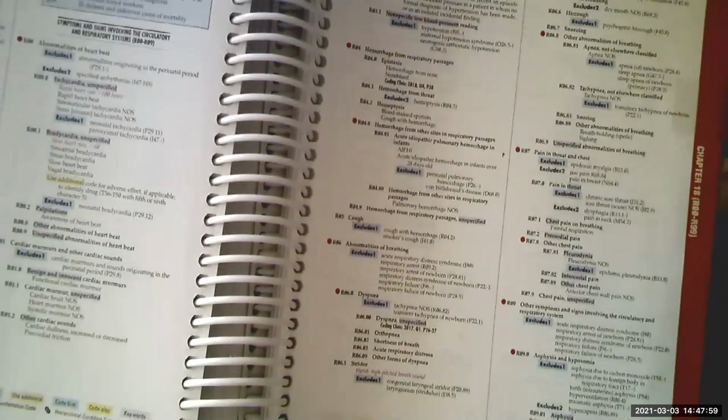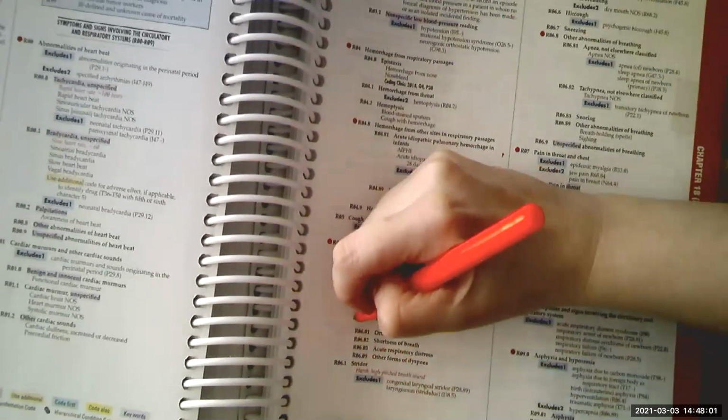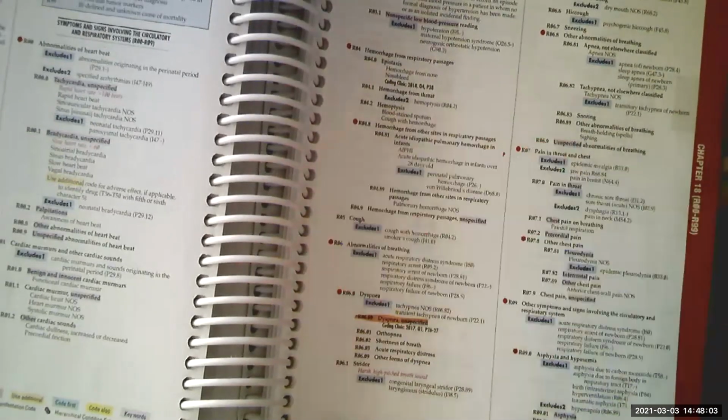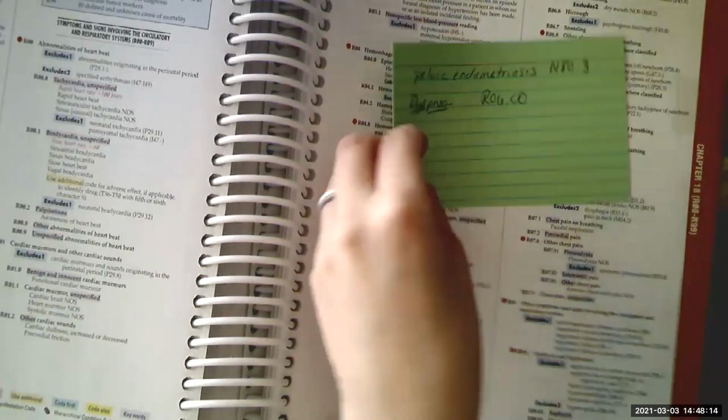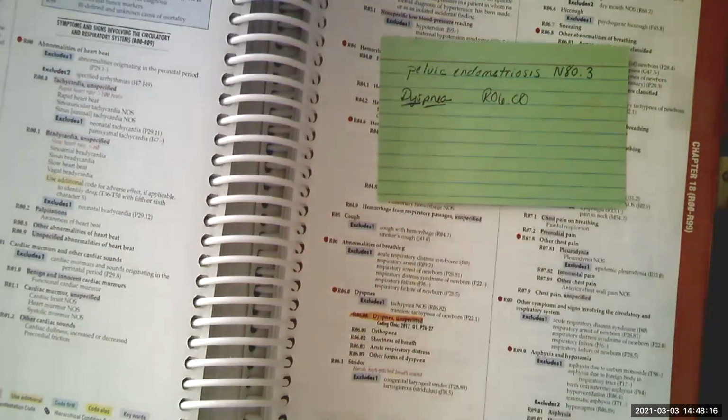So I'm going to highlight that. It doesn't look like any additional characters are needed. There's no other symbols, no other requirements here. So we are good to go with that one. That's what we're going to put down as R06.00.